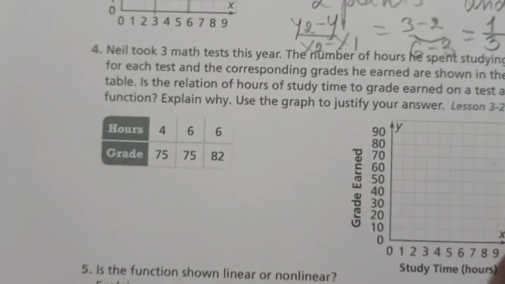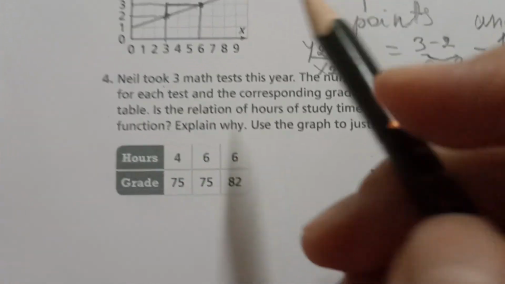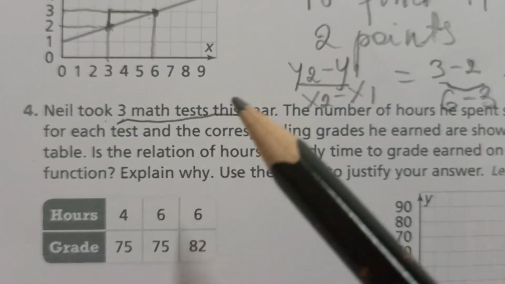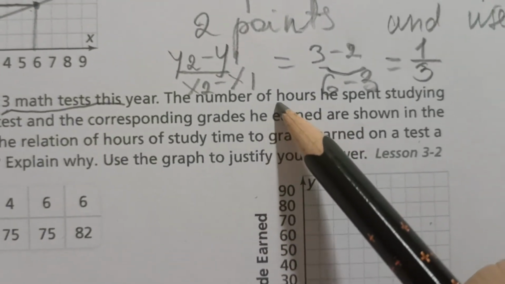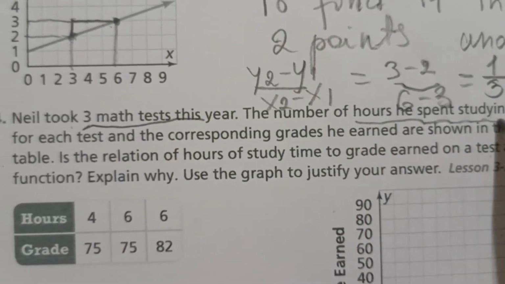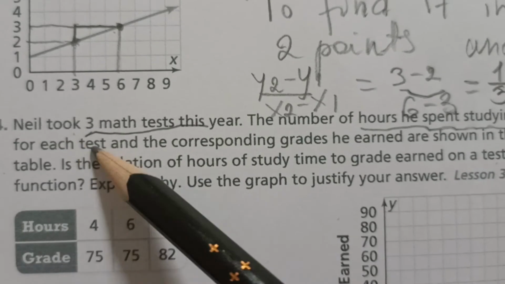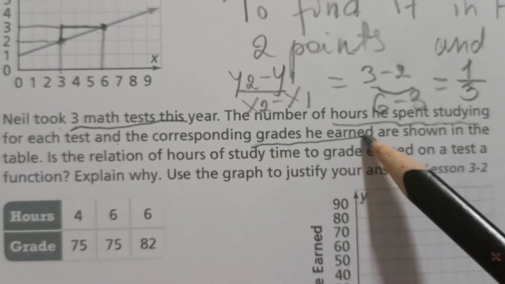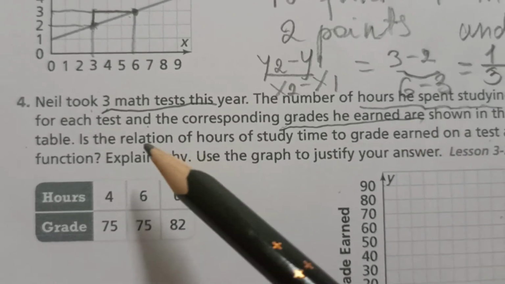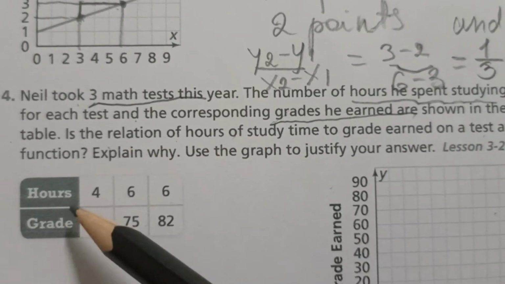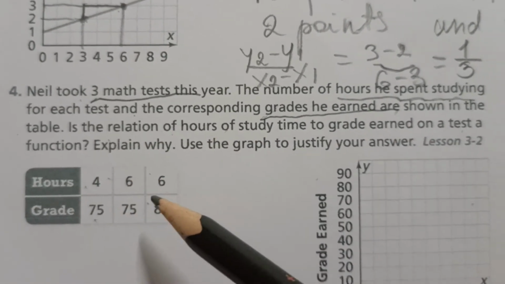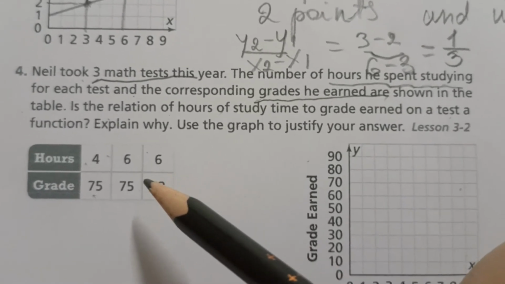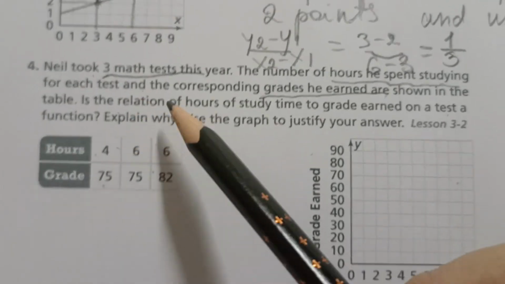Okay, next let's go to number 4. She took 3 tests. The number of hours she spent studying for each test and the corresponding grades are shown in the table. In the relation of hours to grades, can we see that this is a function or not? Okay, let us see.